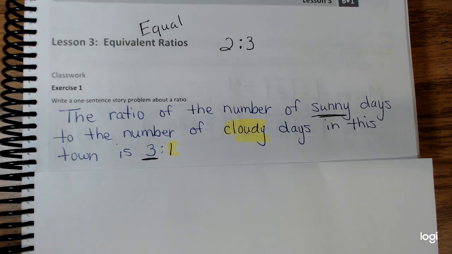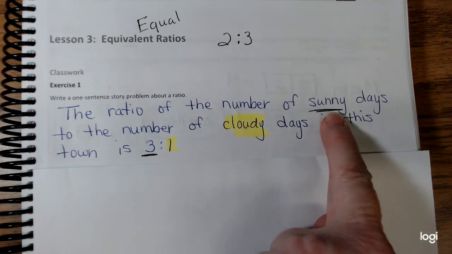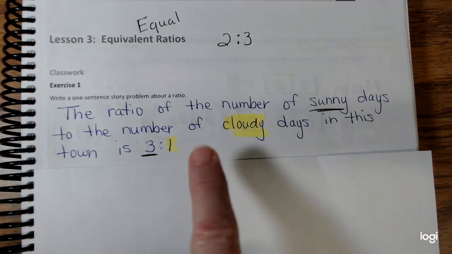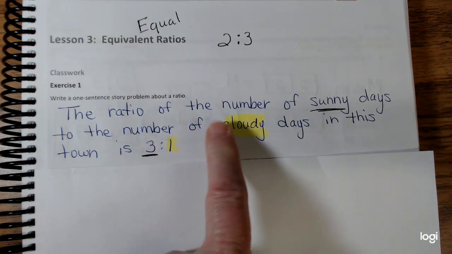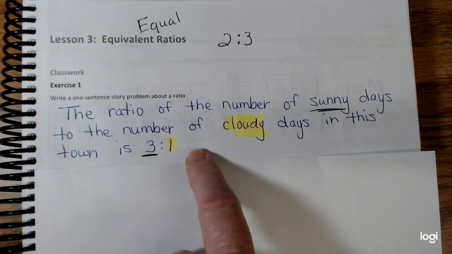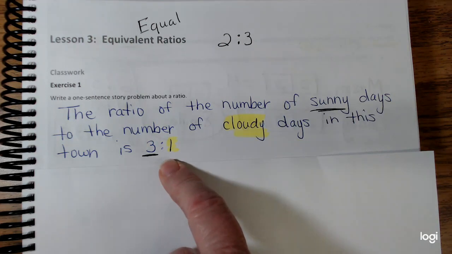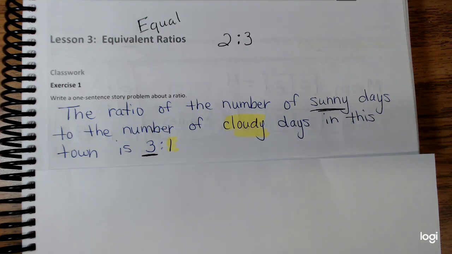So if you could write down that sentence, and if you notice, I kind of tried to help you a little bit by underlining sunny. It is the first word, so it obviously matches with the first number, 3, so we're talking about 3 sunny days. Cloudy was listed second, and so the number 1 goes with cloudy. Okay. Once again, if you need to pause the video so that you can get this written down, do that at your own speed, please.